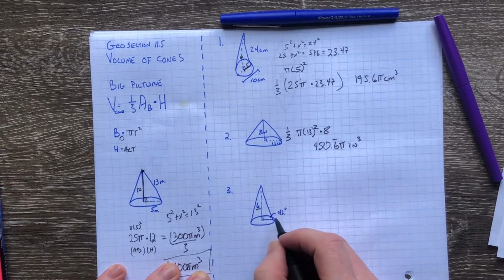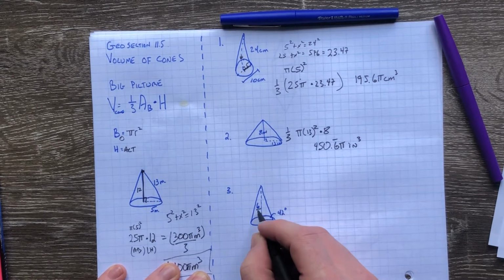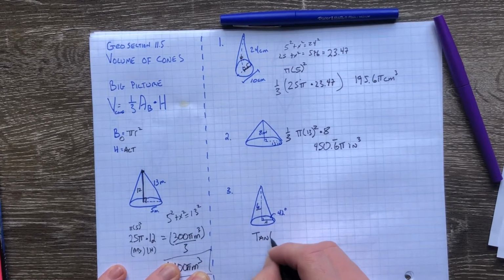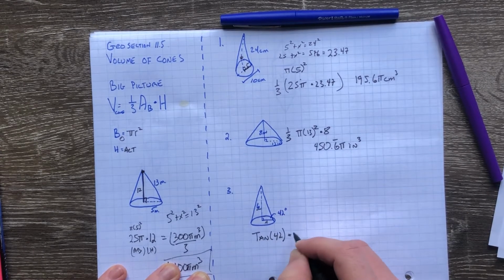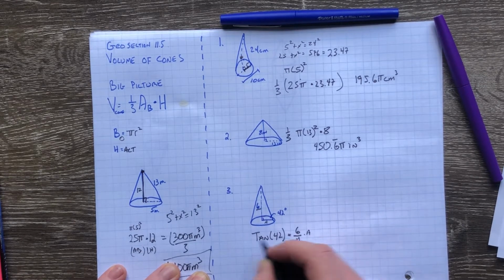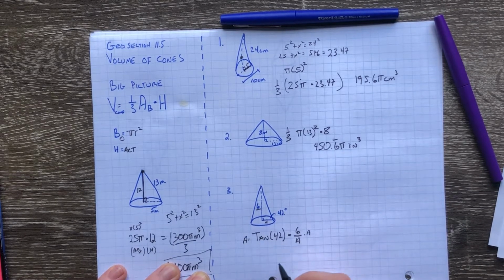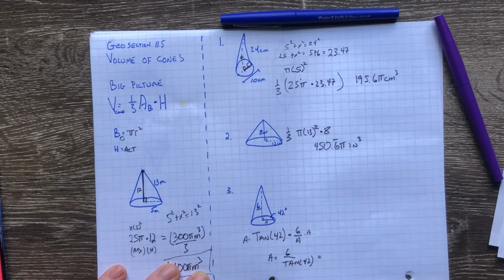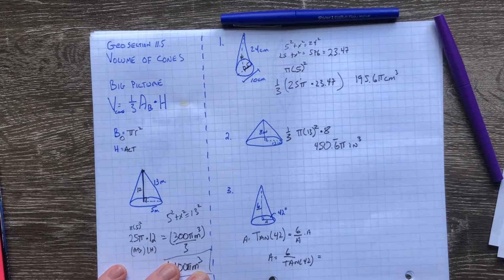So we're going to go, okay, opposite and adjacent. So I'm going to use tangent of 42 equals 6 over adjacent, multiply by the adjacent side, and divide by the tangent of 42. So the adjacent side is going to equal 6 divided by the tangent of 42. So the adjacent side, or the radius for us, is going to be 6 divided by tan 42. Enter.